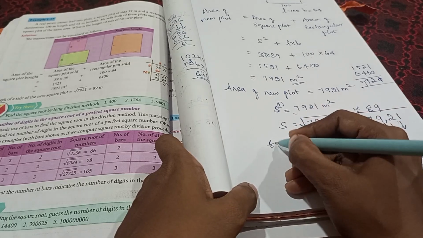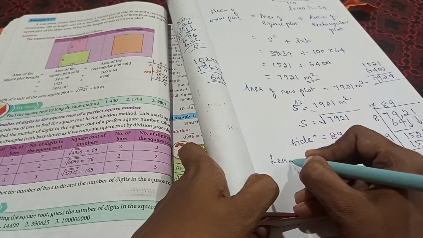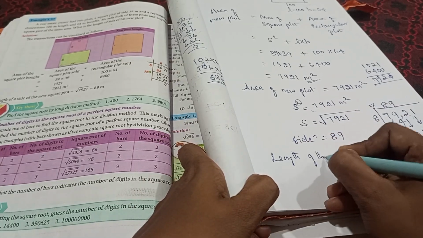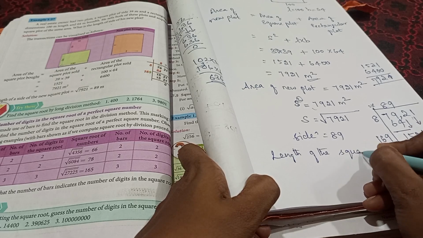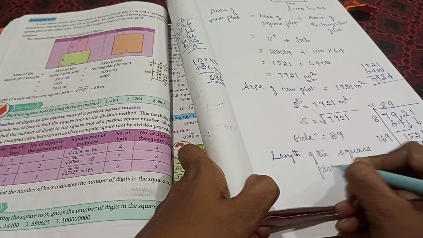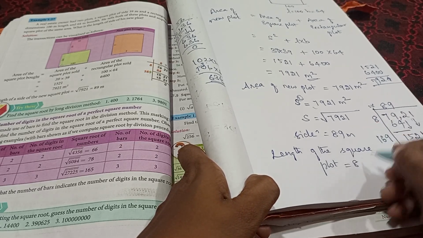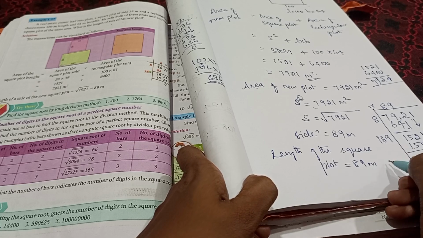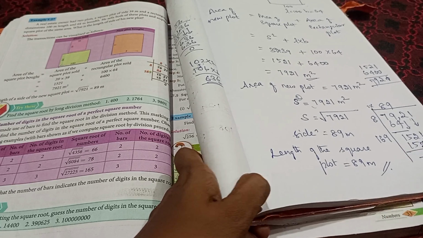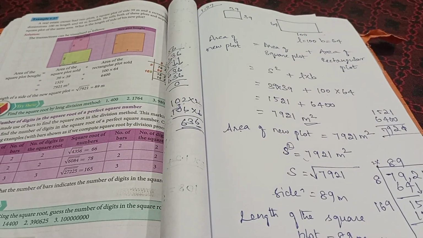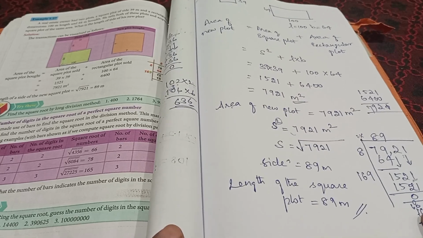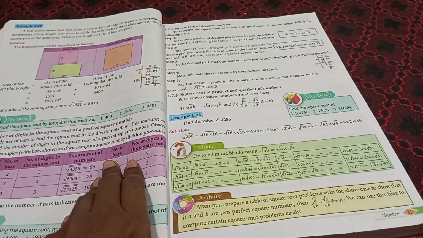89. That is the side. Side is the length of the square plot. Okay, the side of the square plot is equal to 89. You have to mention the unit also, meter. Okay, this is the sum. Did you find it easy now? Now move on to the next.